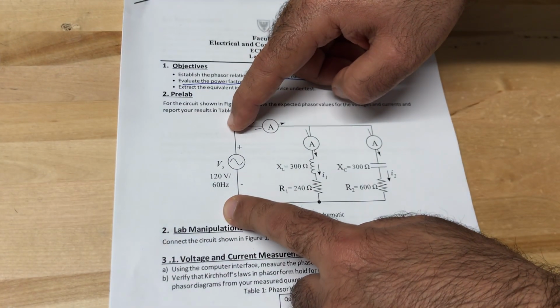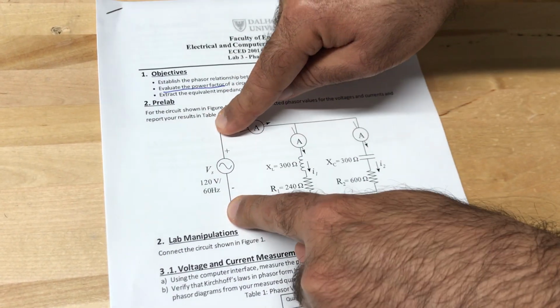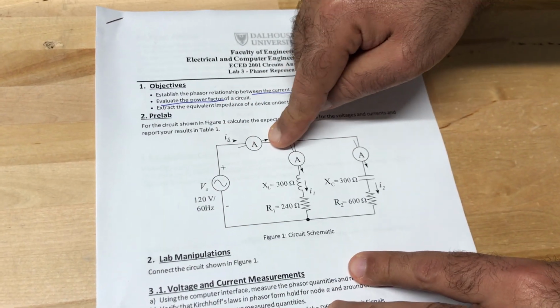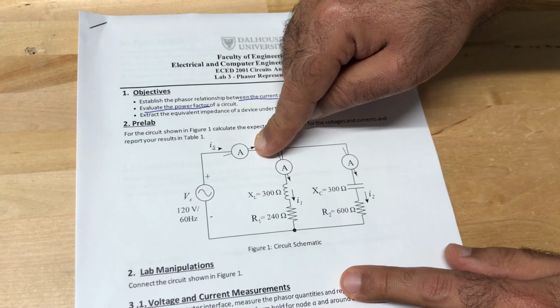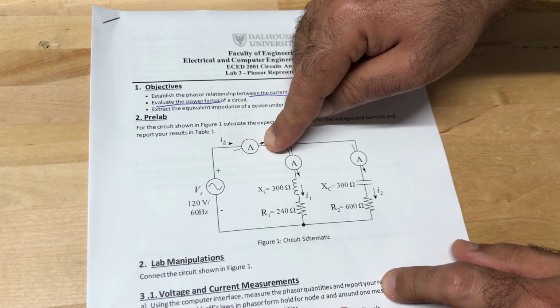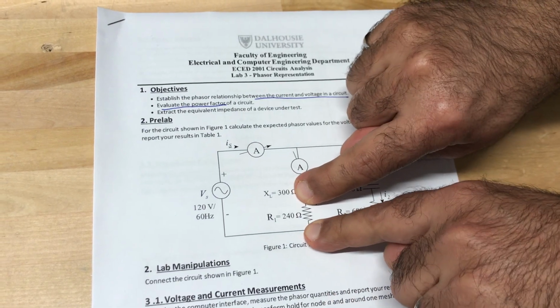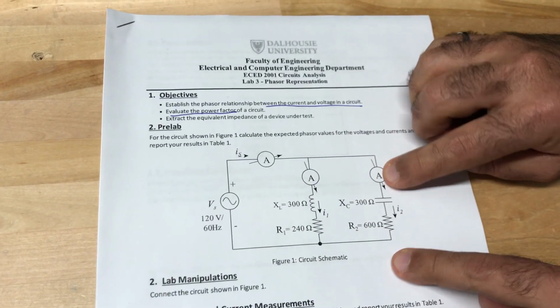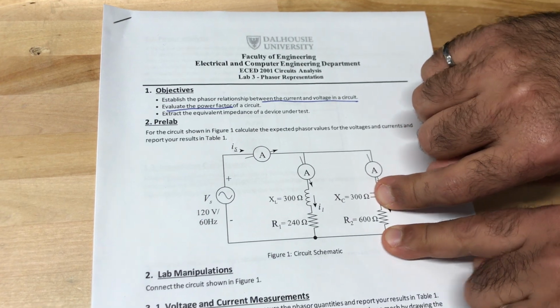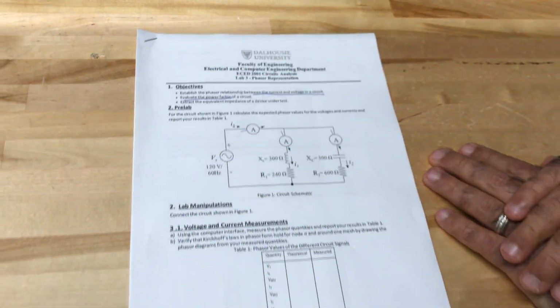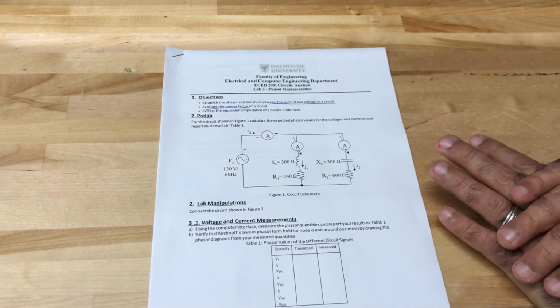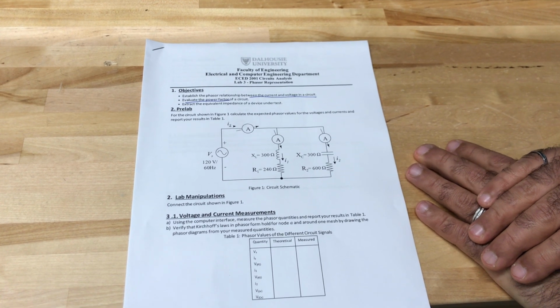What I need to do is I need to measure the voltage here. I need to measure the current in this one, because I would like to measure the power inputs, and also I would like to measure the current here. I would like to measure the voltage across this one, the current in this one, and the voltage across this one, because I would like to measure the total active power.